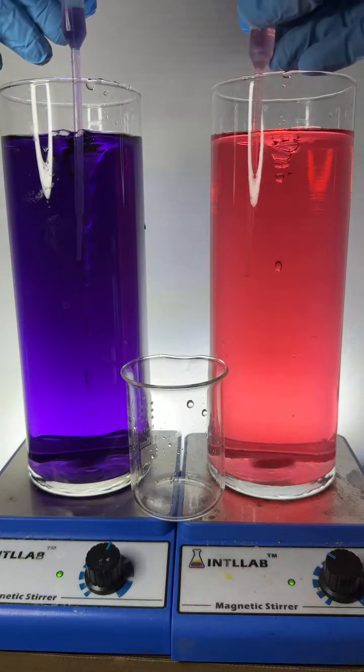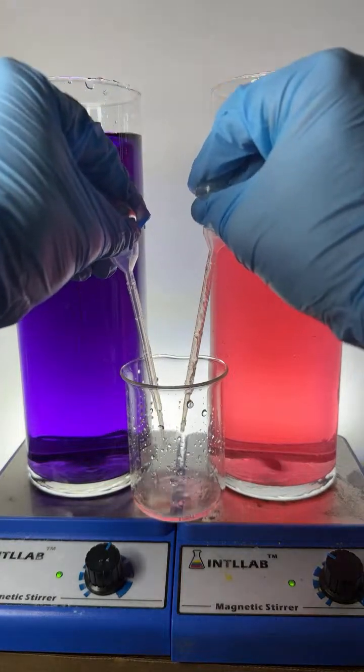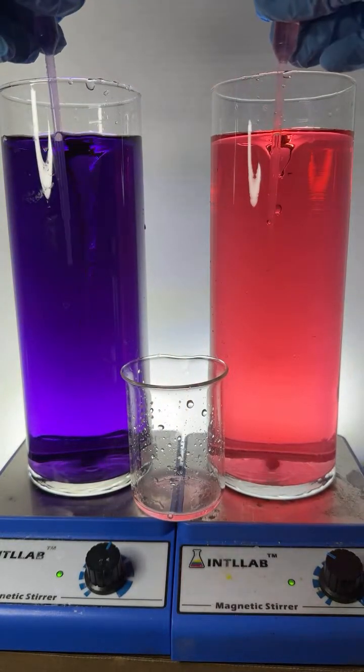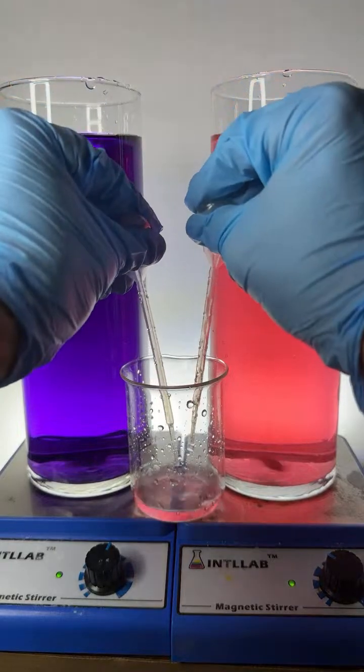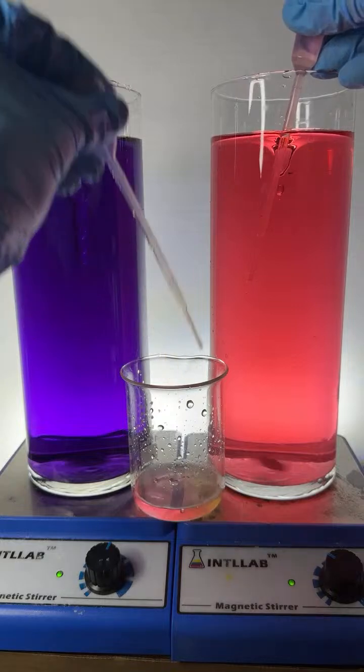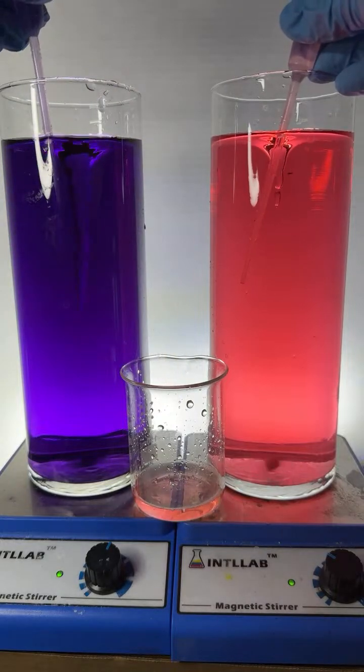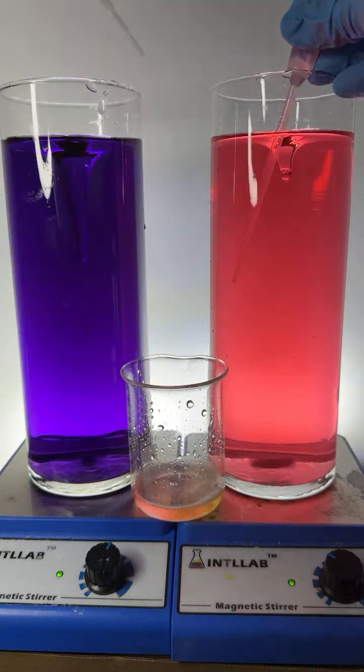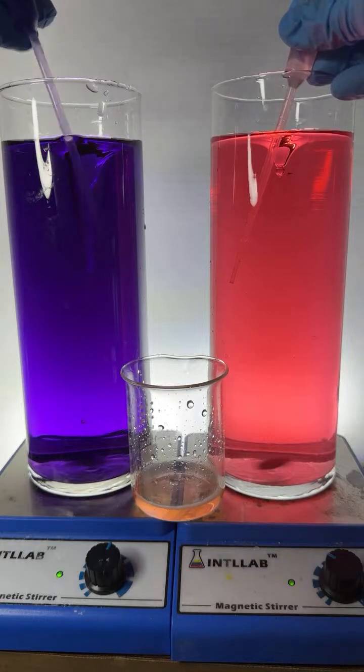Here we go. Let's try mixing them again. A little bit of violet, a little bit of red. Looks like the red is still a bit more acidic. I can tell that because when you mix them together, we're still getting quite a bit of red color. So, 2 more squirts of the violet.